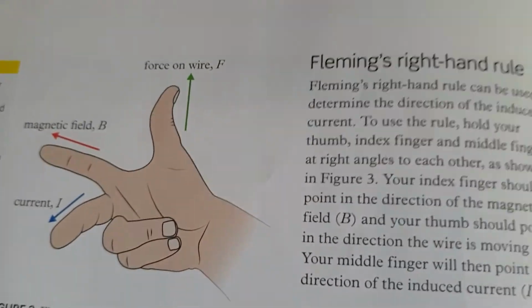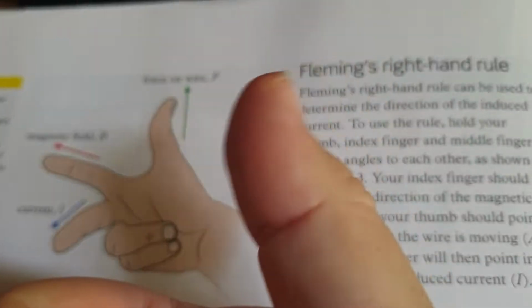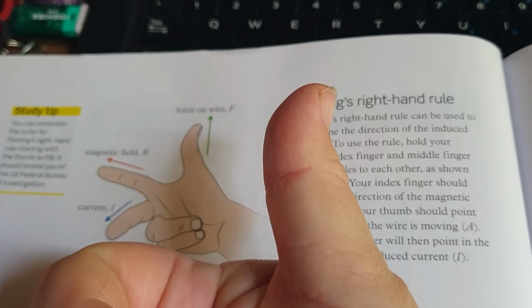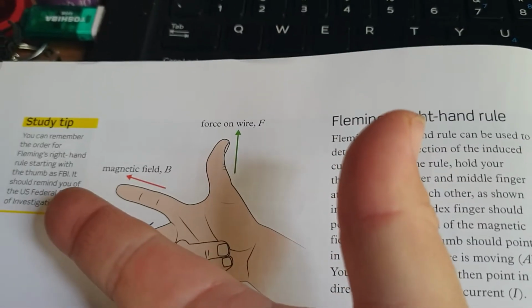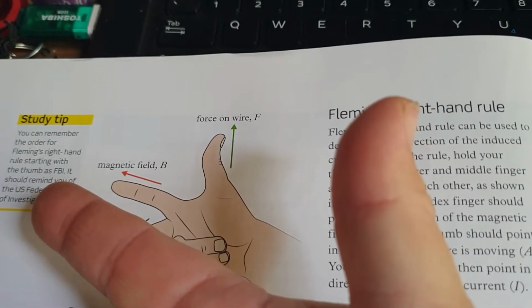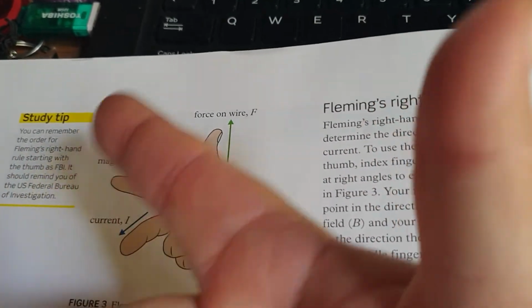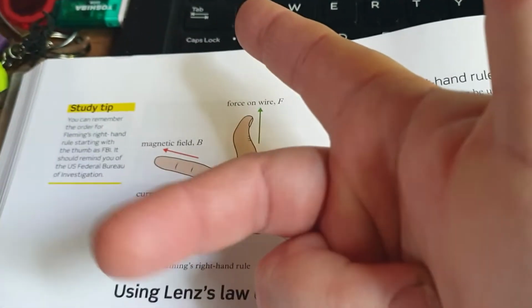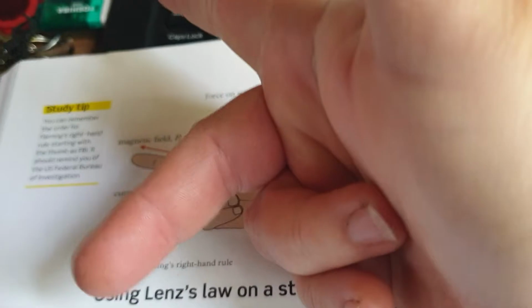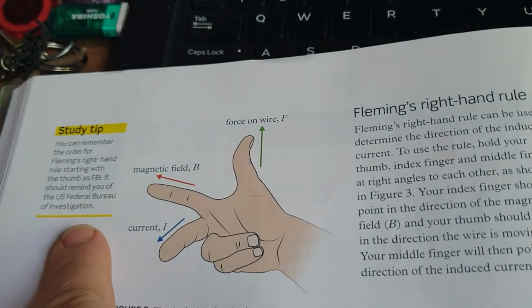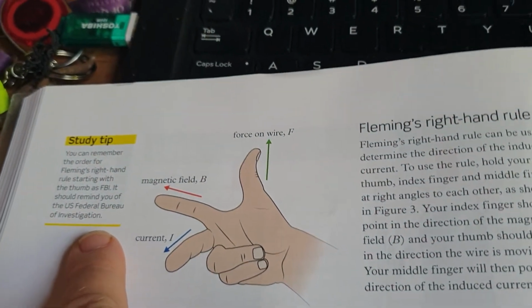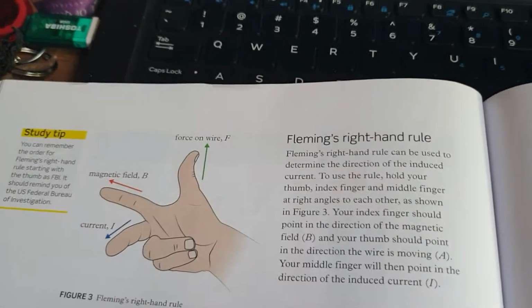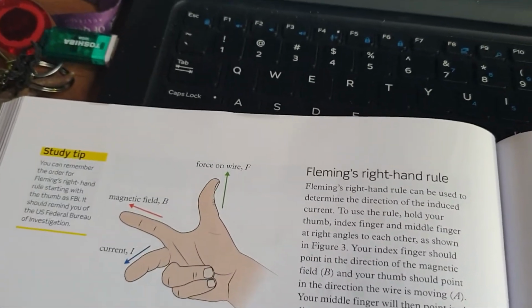Righto, so there's Fleming's right-hand rule. We have got our thumb for force, which we had last time. We've got B for magnetic field, and we're left with I for current. It's got a little memory thing here, FBI. Who could remember that? You remember it however you like.